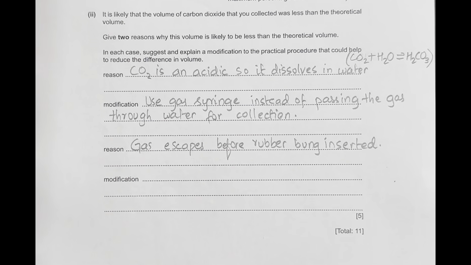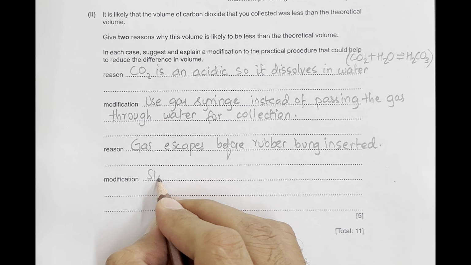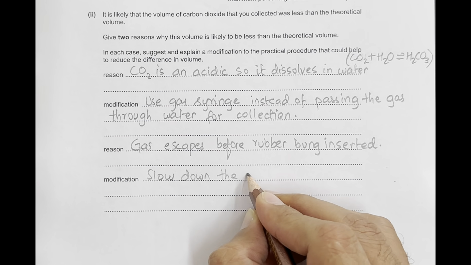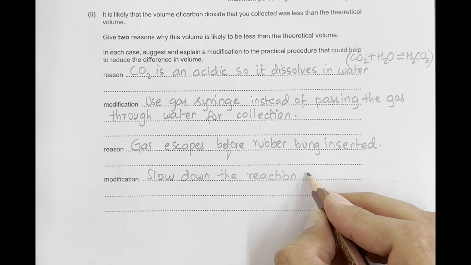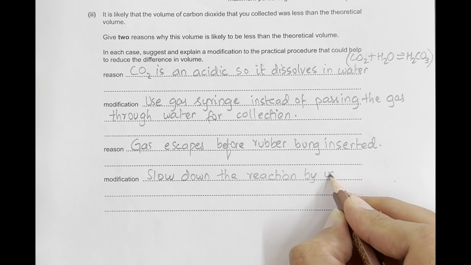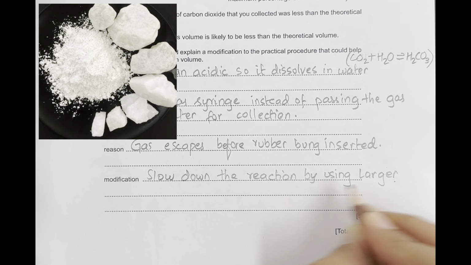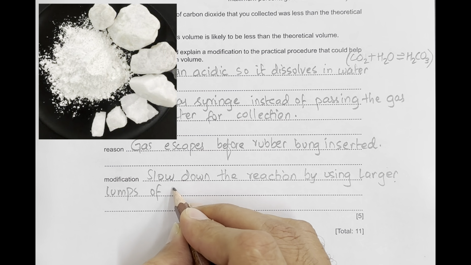We have used powder, and we know that the surface area of powder is greater. Therefore, if we want to slow down the reaction, there could be two ways you can do this. Number one, use larger lumps of metal carbonate.